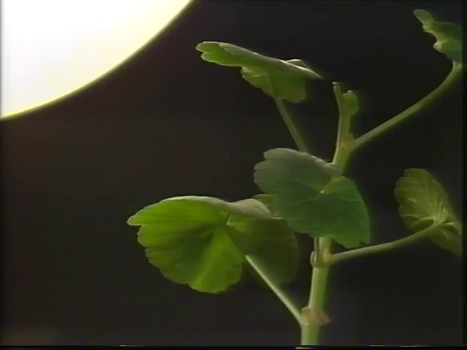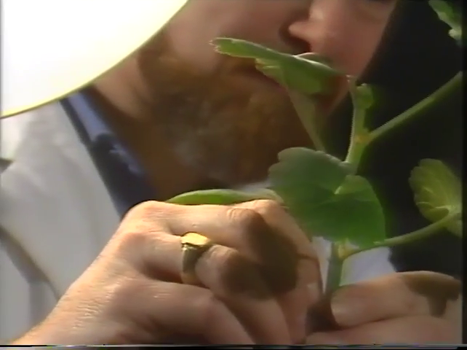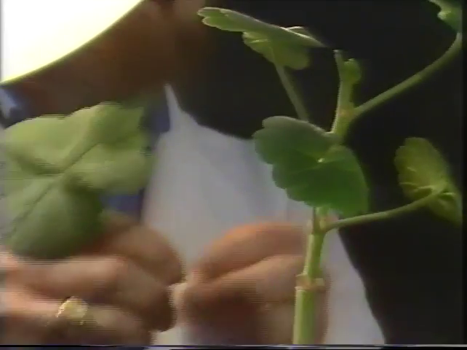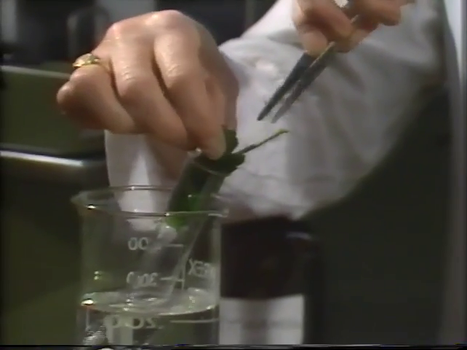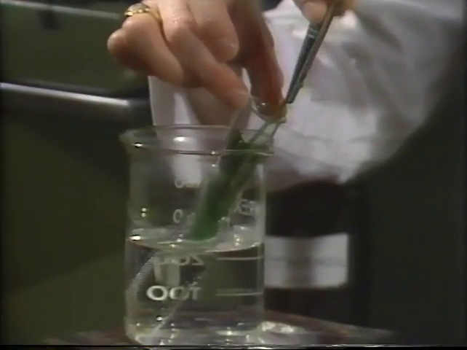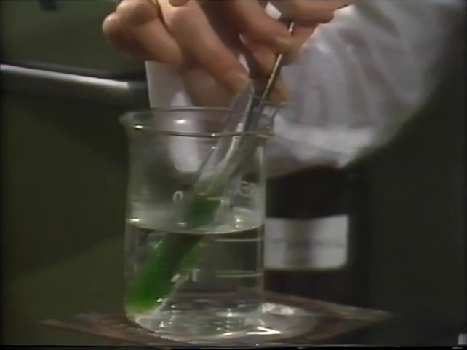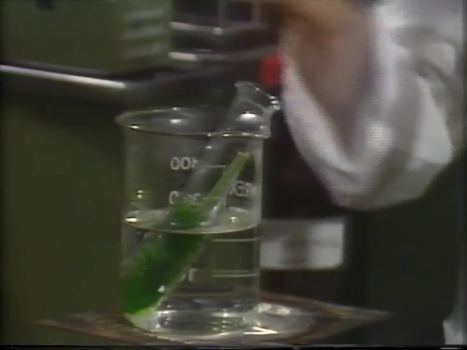This plant has been growing in the sunlight, so its leaves should have been photosynthesizing and making starch. Now, you probably already know that starch gives a blue-black color when it reacts with iodine. To show that this leaf does contain starch, all the chlorophyll is washed out of it with boiling ethanol.